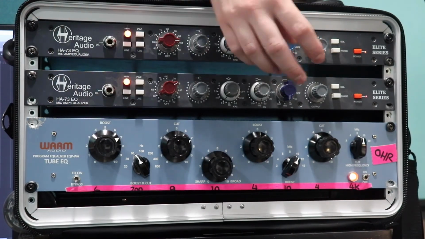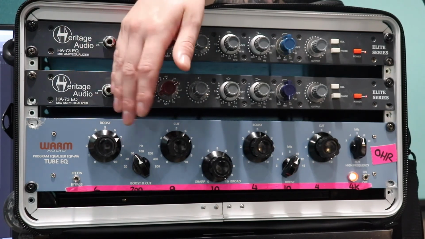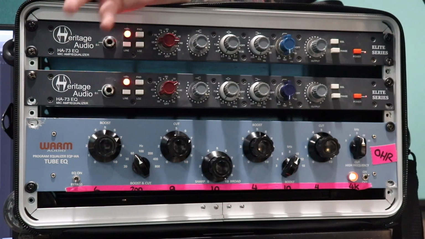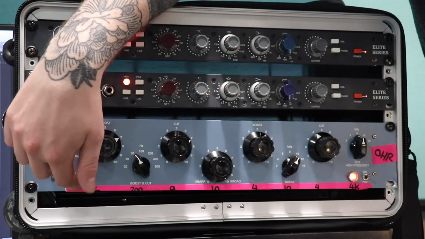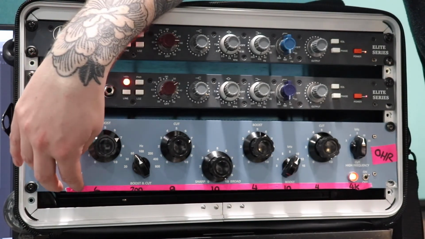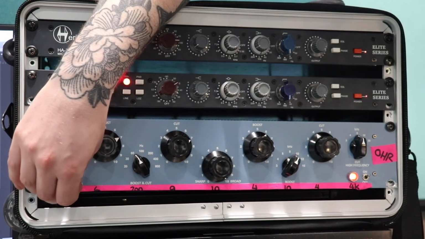So for me, with this EQ bypassed as it is at the minute, the vocal sounds very mid-range focused. It's kind of fighting for the same frequency areas as the guitar. So by adding those top and bottom end filters with the Pultec style EQ, it really helps the vocal sit in the mix a lot better.